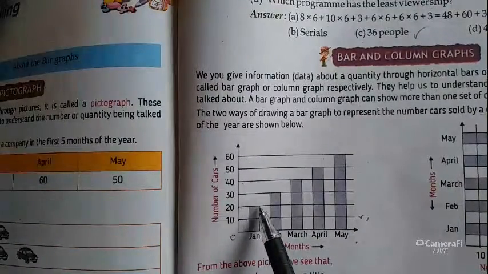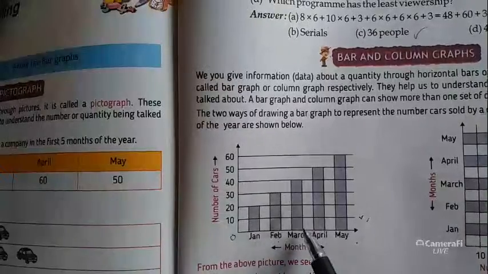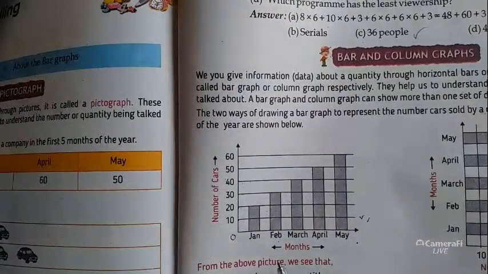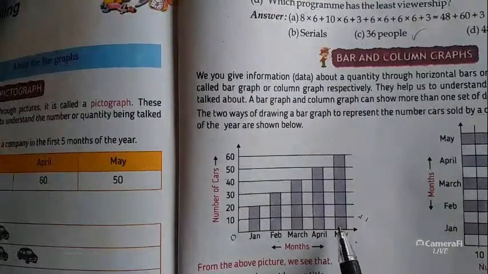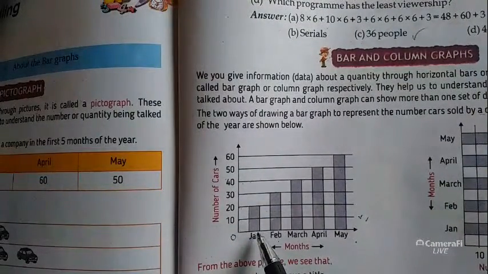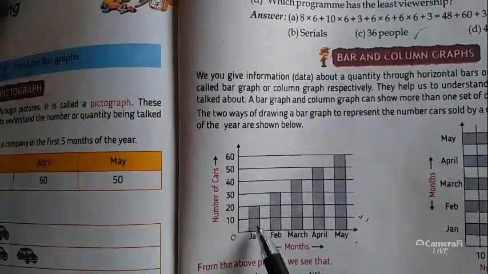Now these are the rectangular bars for January, February, March, April, and May. What does it represent? What information is it giving? In January the sales of cars is 20. So in January 20 cars were sold.